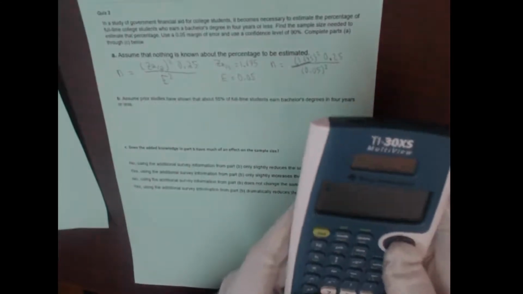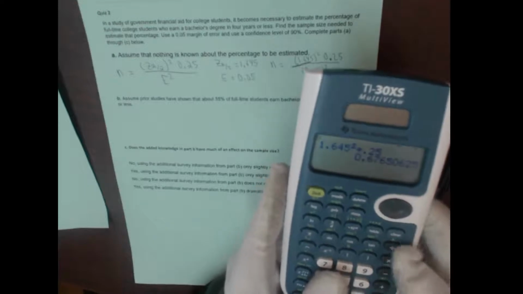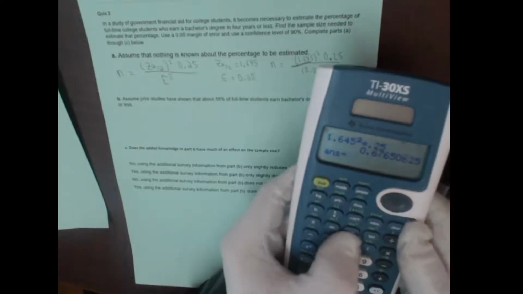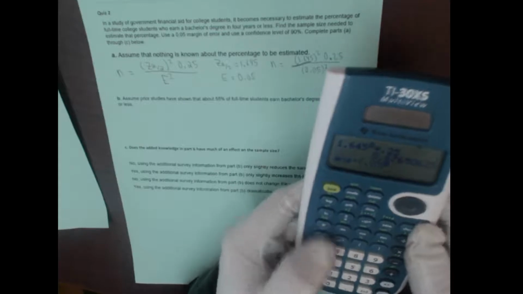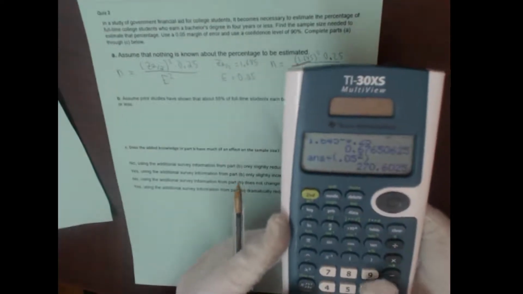So if I grab the calculator, it's 1.645 squared times 0.25. That's my numerator. I'm just going to hit enter to get that number. And now I divide that. I'm going to put this part in parentheses, divided by 0.05 squared. So that's my numerator divided by my denominator. You can do it a different way in your calculator as long as you get the right number. So we get 270.6. Let me just check that that's correct. I believe it is.